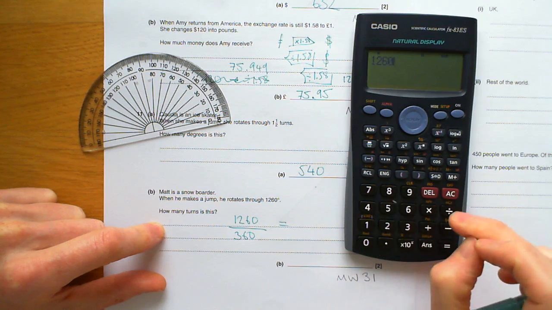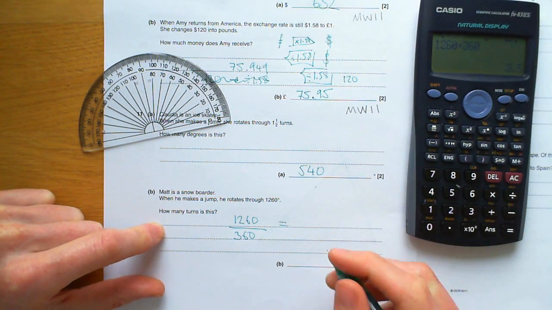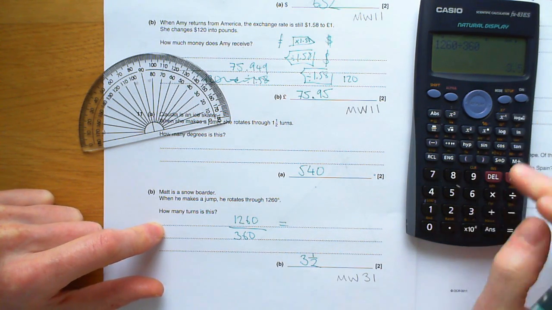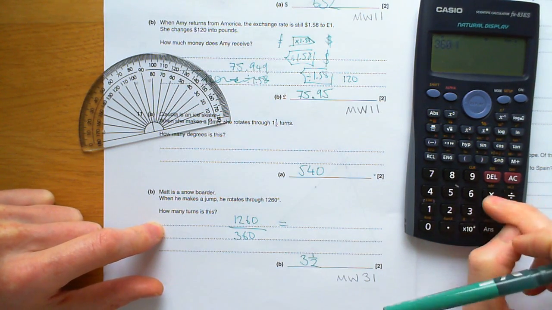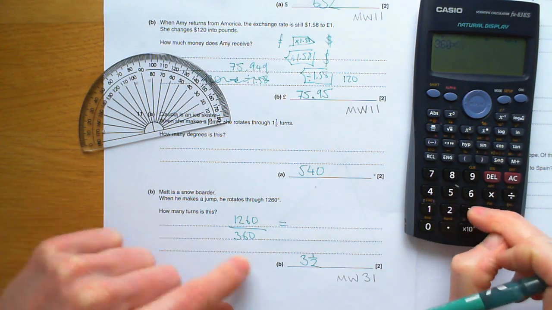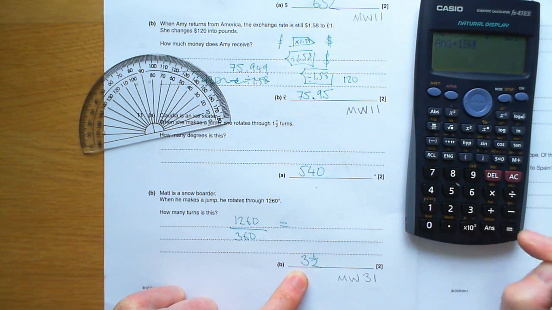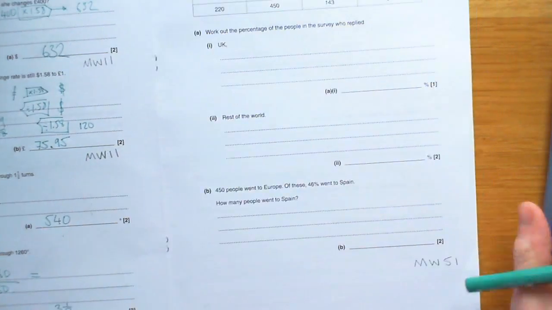Again, it's a calculator paper, so let's use the calculator. It says it's 3.5, so 3.5 turns. I could now do 360 times the 3 turns I've suggested, and add on another 180 for the extra half. That equals 1260. I know I'm right.